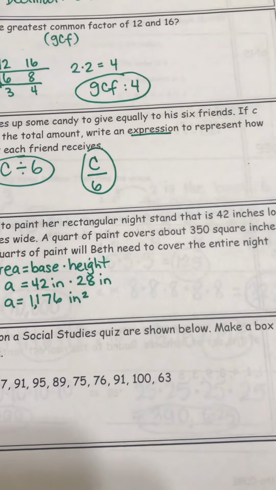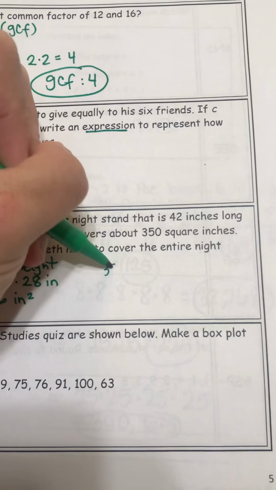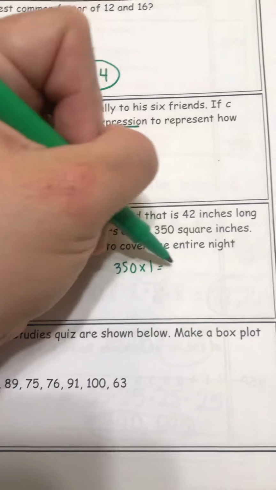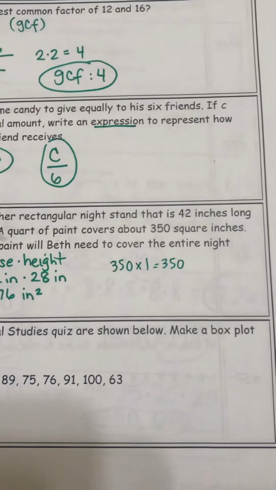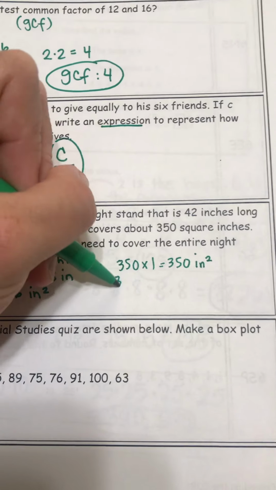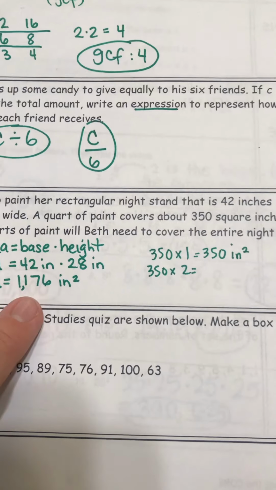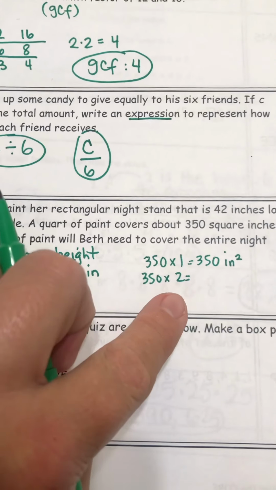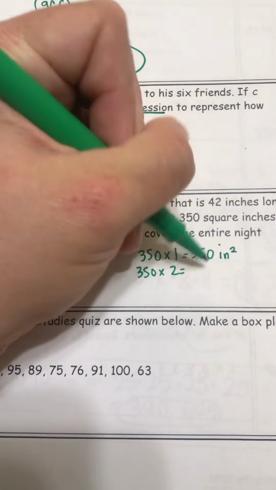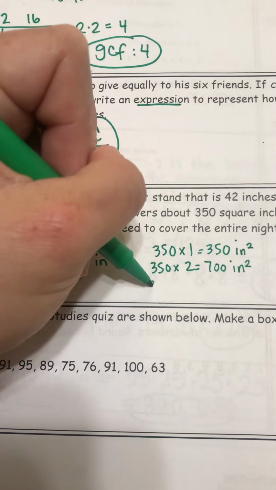So we can divide, but another thing you can do is just what I did, which I felt was a little bit more simple. I just set it up as multiplication. So if I have 1 quart, that's going to give me 350 square inches. So I can't paint the whole thing. I want to see what number gets to 1,176. If I have less than that amount, that means I need to go 1 quart up. So 2 quarts yields 700 square inches.